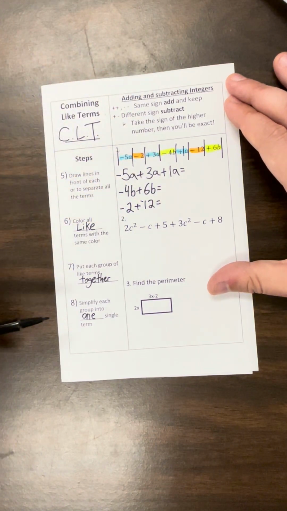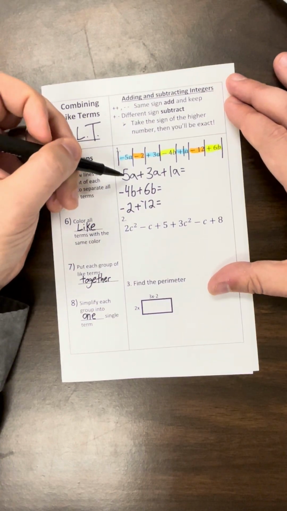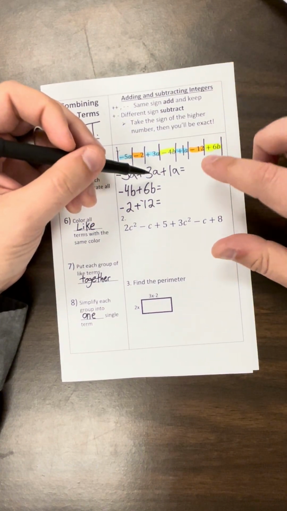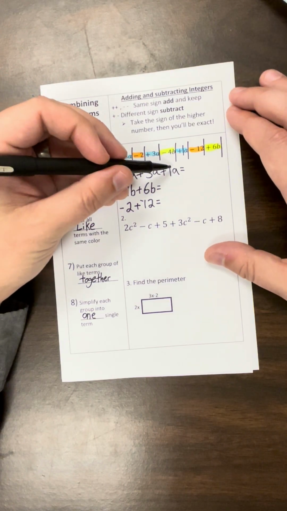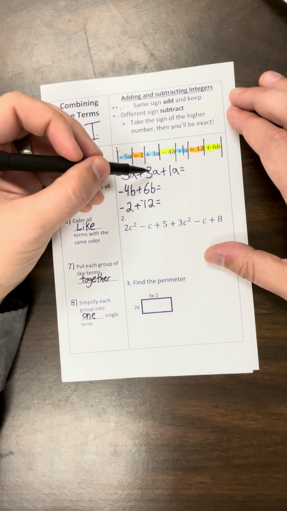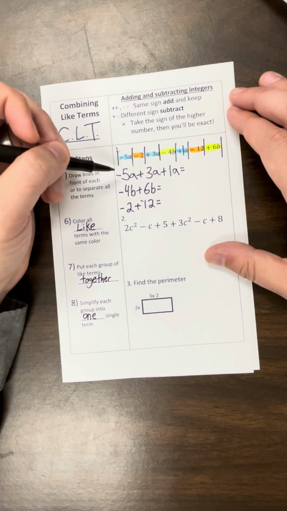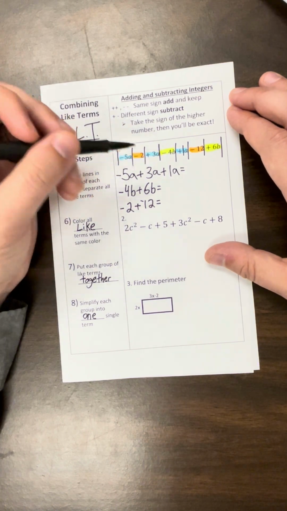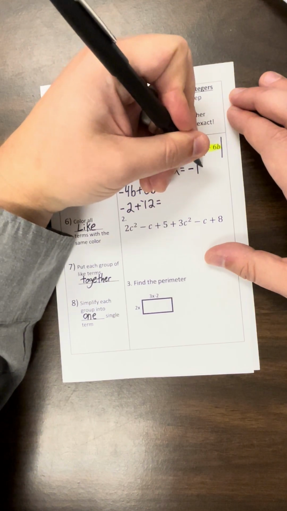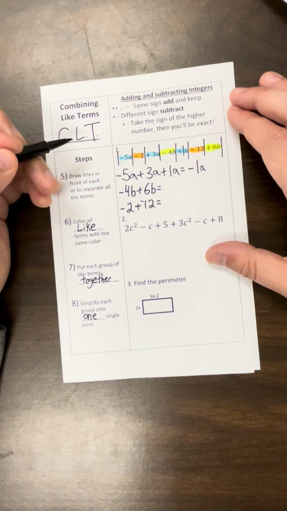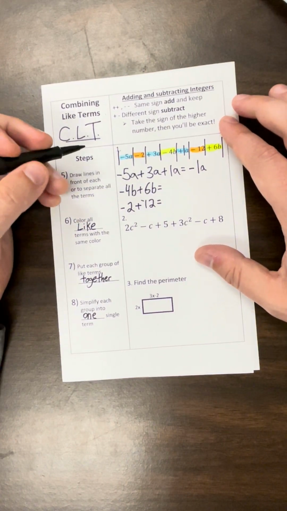Now I need to simplify each group into one single term. So I have a -5a, then I have two positives for the a, positive 3a and a positive 1a. Those would go together to make 4a, but when I put that with a -5a, the negative is still larger than the positive, so I end up with a -1a.